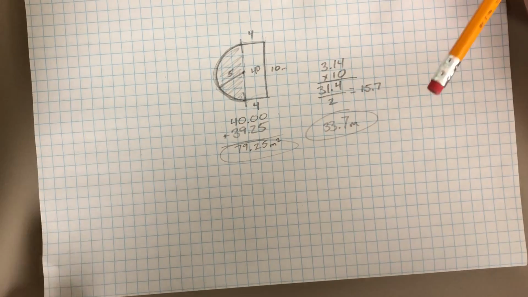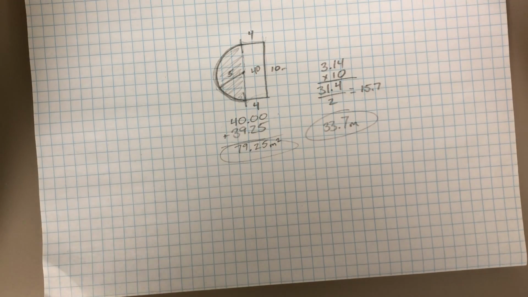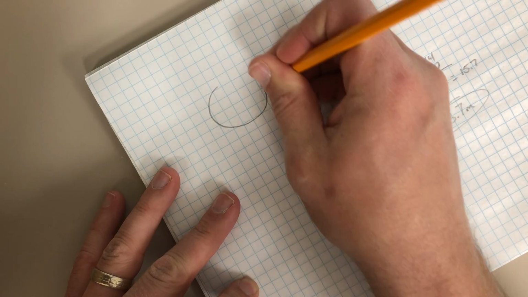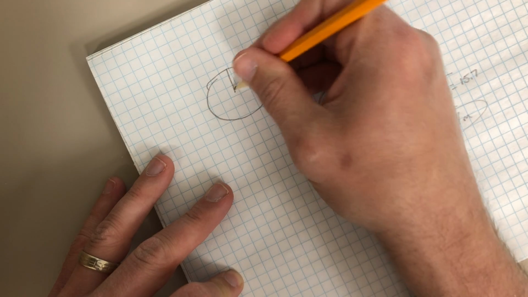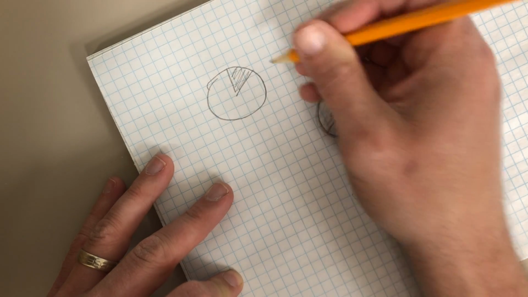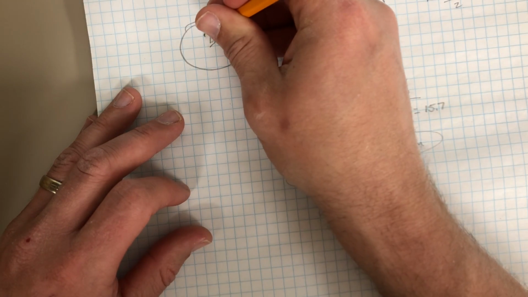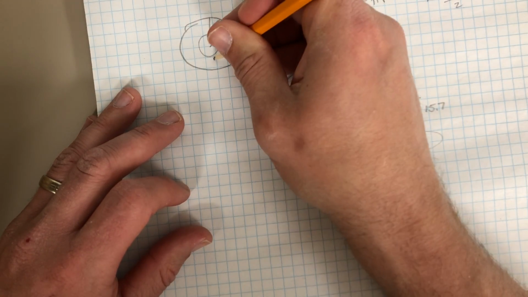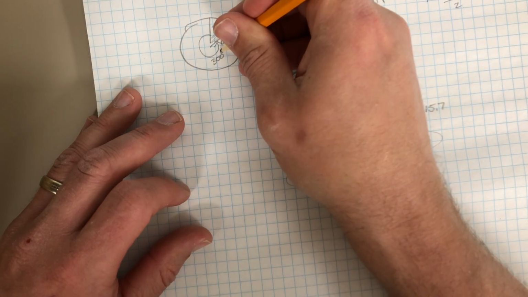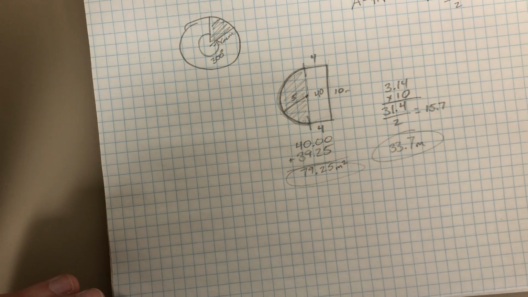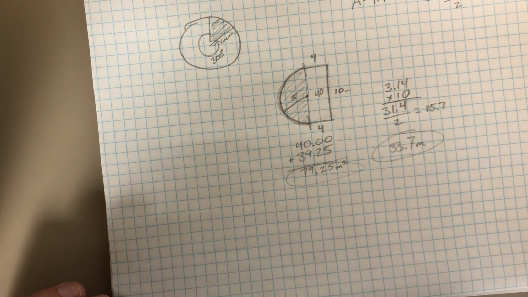Now we're going to take a look at finding different sectors. So let's look at example 3. Here we have a circle, and within that circle there's a sector cut out and shaded. And they tell us this is 6 centimeters. And they tell us from here to here is 300 degrees. So if I started here and I turned all the way to here, I've made a 300 degree turn. Now it says find the area of the shaded sector.